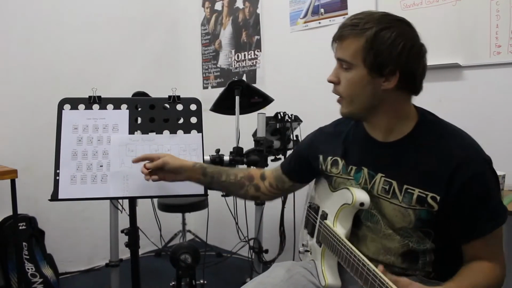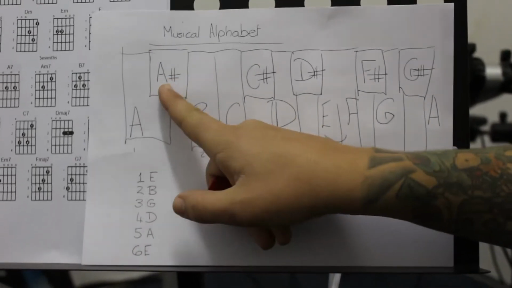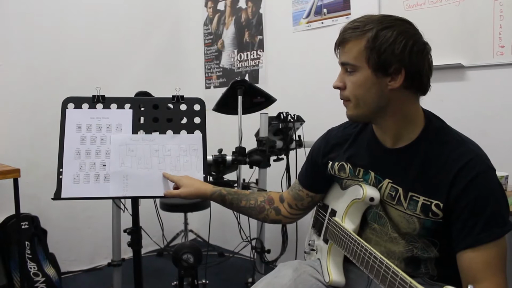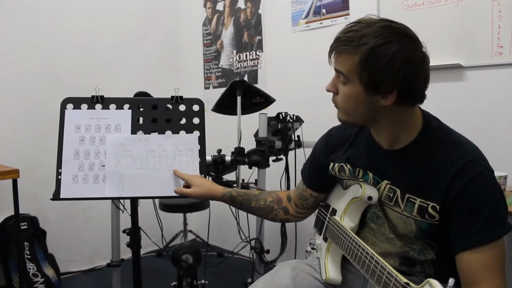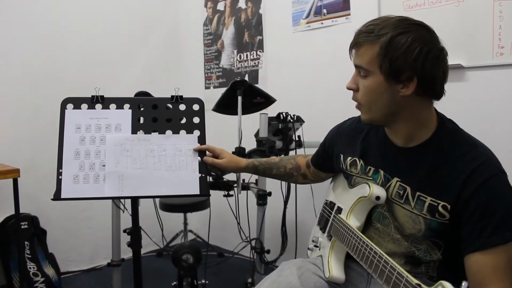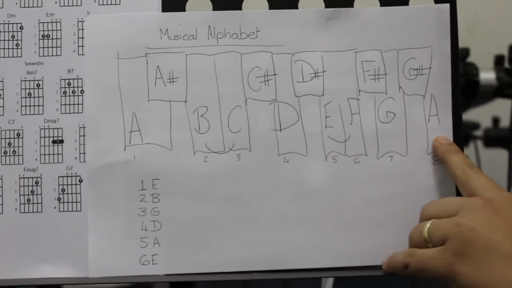So like I said, we go A, A sharp, and B, and then C. On a keyboard you'd see sharps on the black keys. We then go to C sharp, D, D sharp, E. Between E and F there are no sharps or flats. We go to F, F sharp, G, G sharp, and then back to our octave, which is our A. So it's 12 notes all in all.